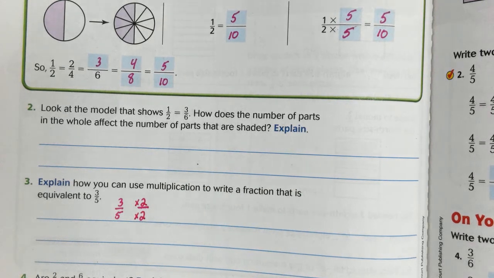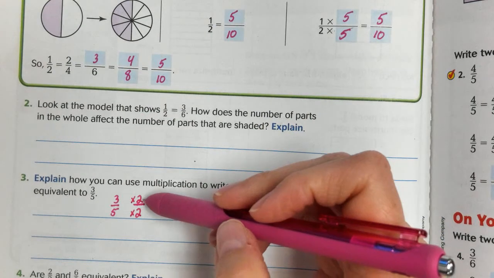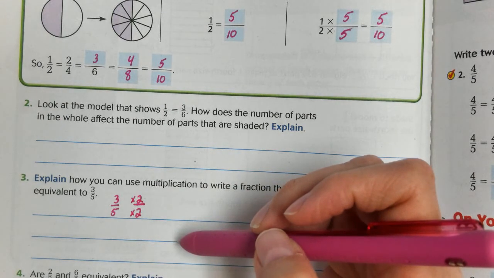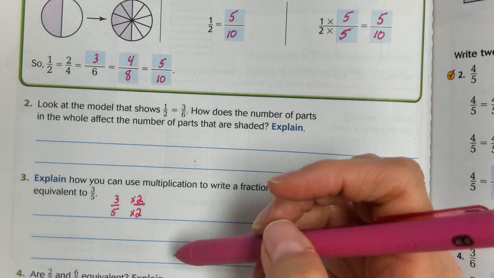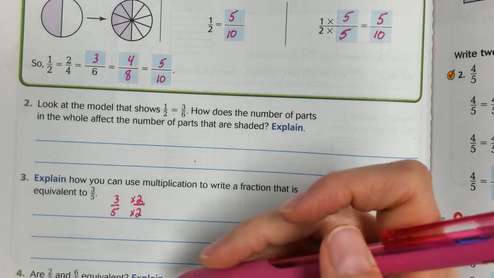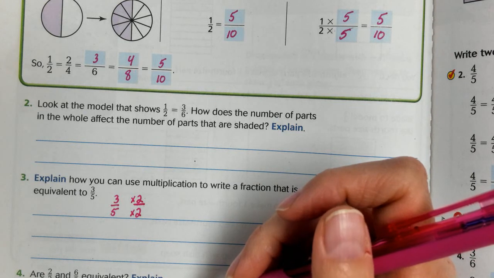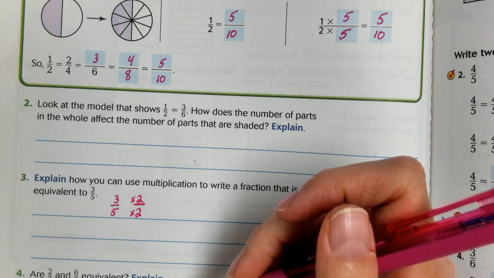Now, incidentally, what fraction does 2 over 2 represent? It represents 1 whole.